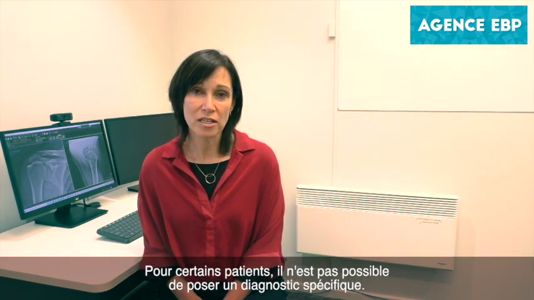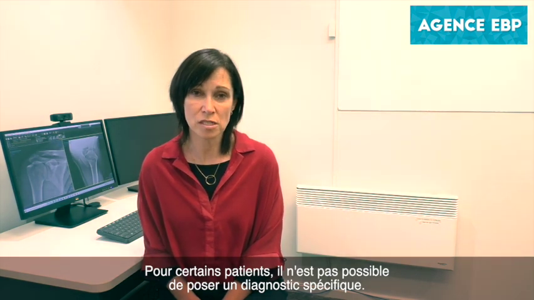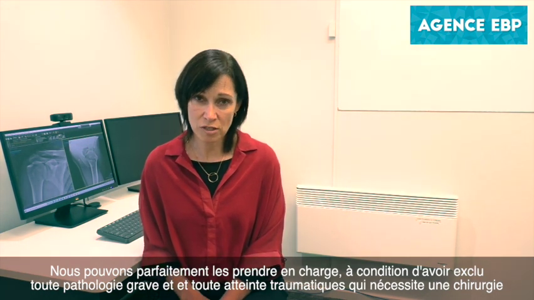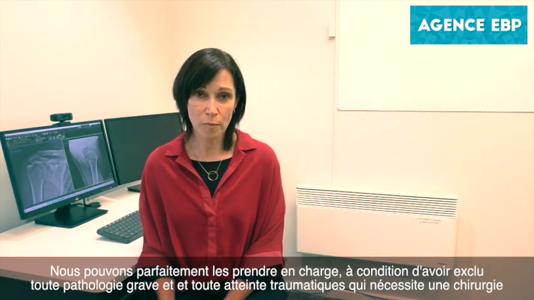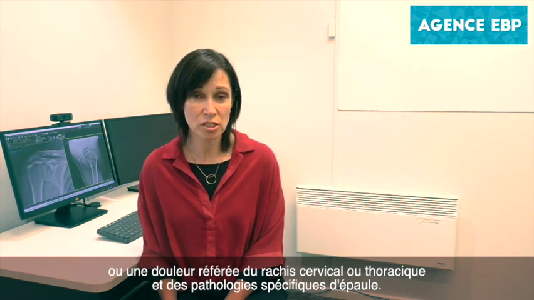Now, there are some patients for whom it is not possible to make a specific diagnosis. And that's okay. We can still treat these patients as long as we have excluded a serious medical condition, a traumatic injury that needs surgery, referred pain from the cervical or thoracic spine, and specific shoulder conditions.